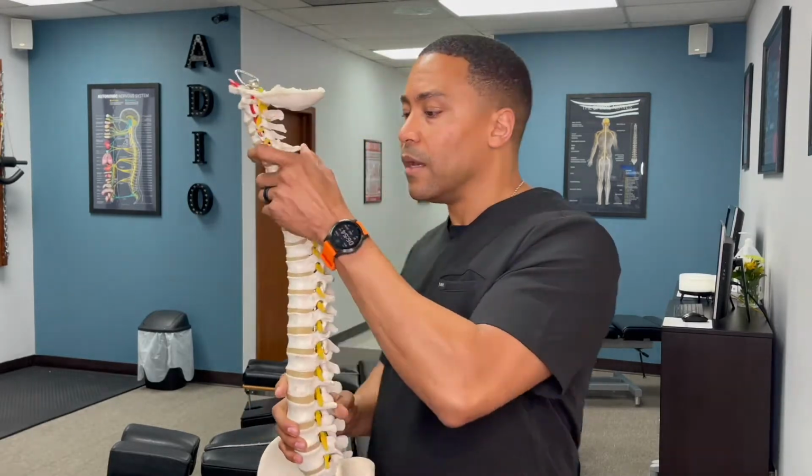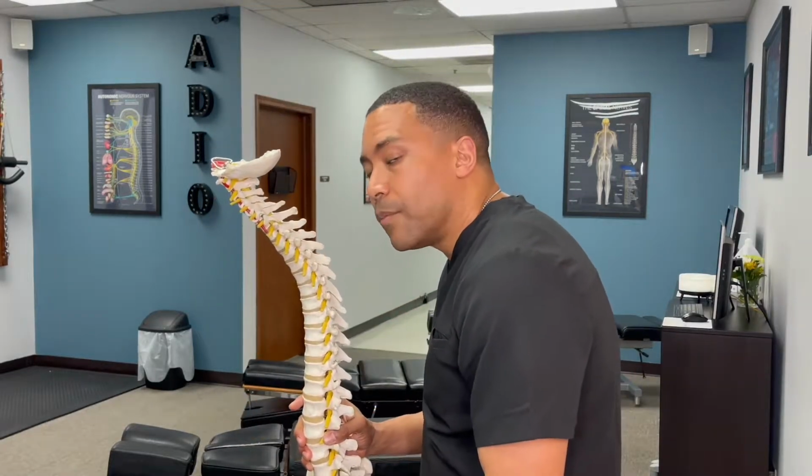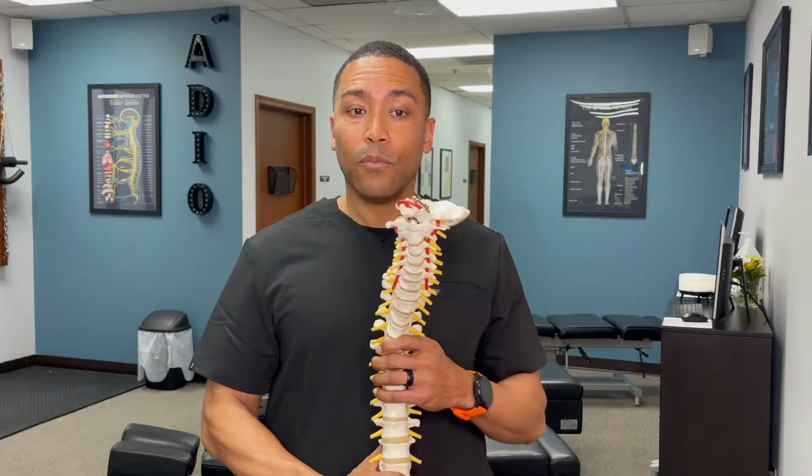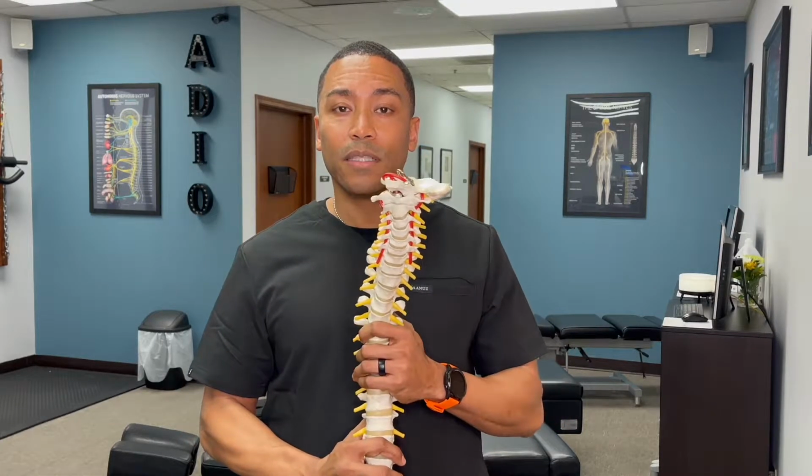Then you have kyphosis, where the spine shifts over. People start to call that more of a humpback. That could be very painful. Those two are some of the most common deformities that we see. Then you also have spondylolisthesis.